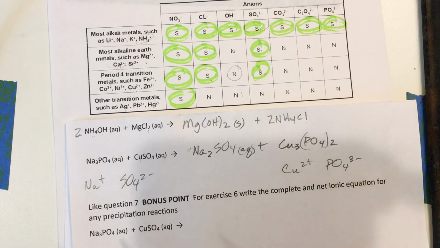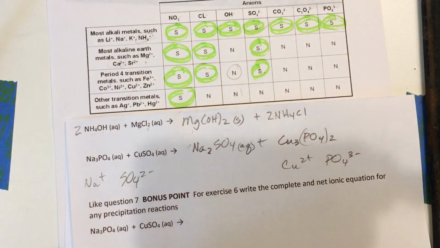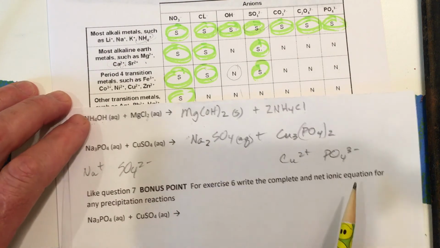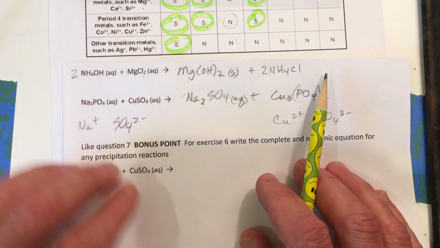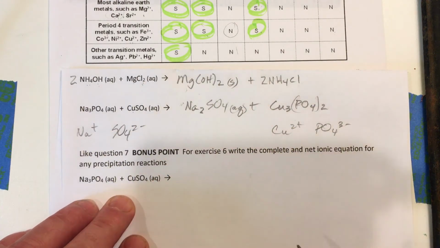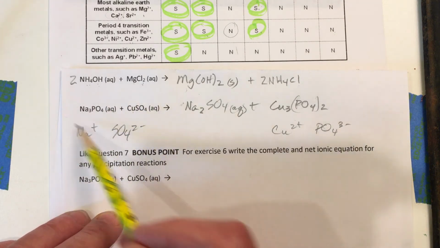If you do question 7, I'm going to give you a bonus point on this assignment. It's going to show me 2 things. Even if you attempt it, it's going to show me that you tried, and we'll see how you do. It also shows me you watched the video, because if you didn't watch the video, you wouldn't know that this was a bonus point. So please give this one a try. What it's asking you to do is write the complete and net ionic equation for the reactions in exercise 6. I'll do it for this one right here.